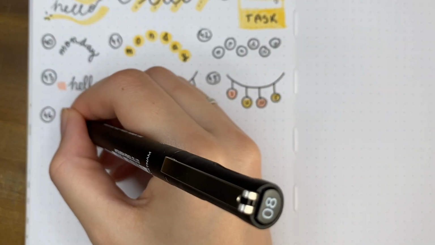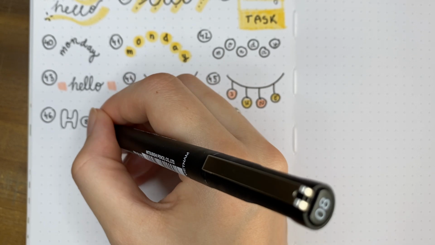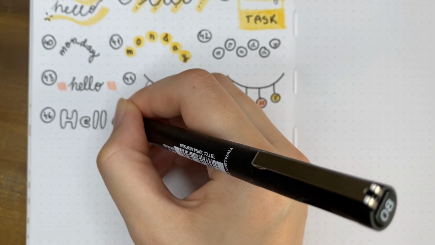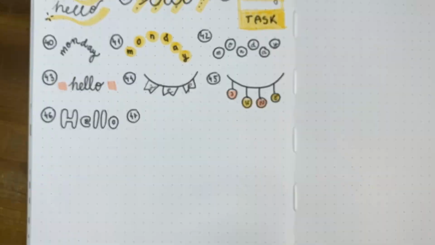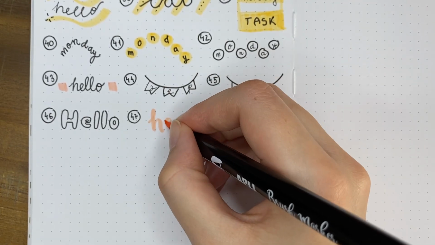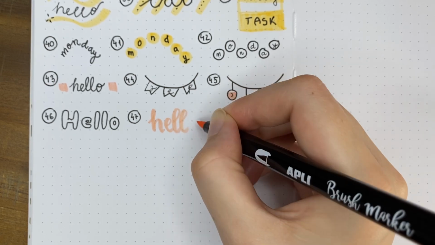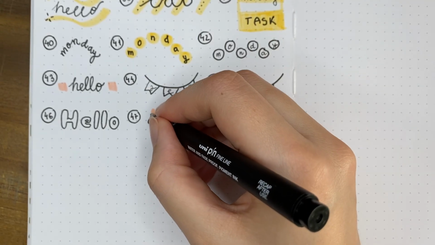The next one is really easy. Here I will just draw the letters to look like balloons. And you can do the same thing, but starting with a brush pen, you will write down your title and then you will take a point liner and just outline it.